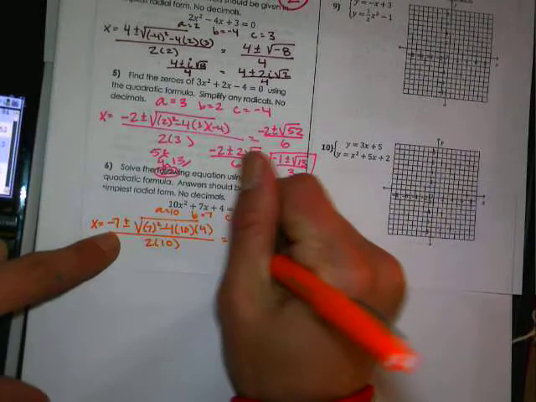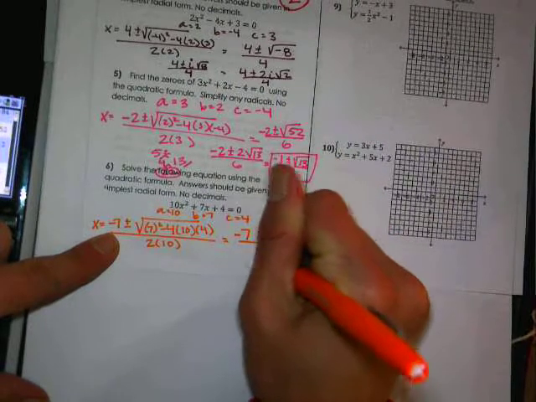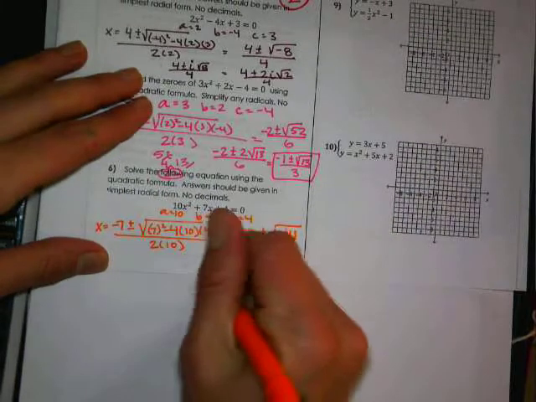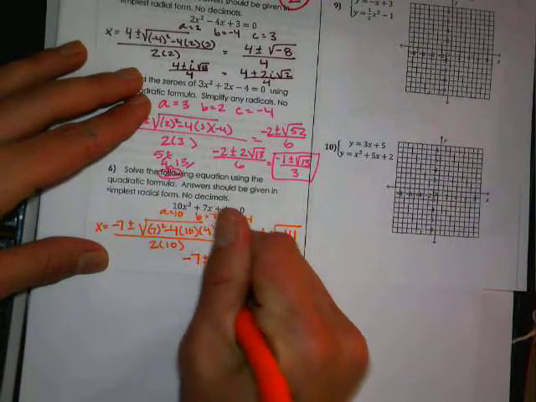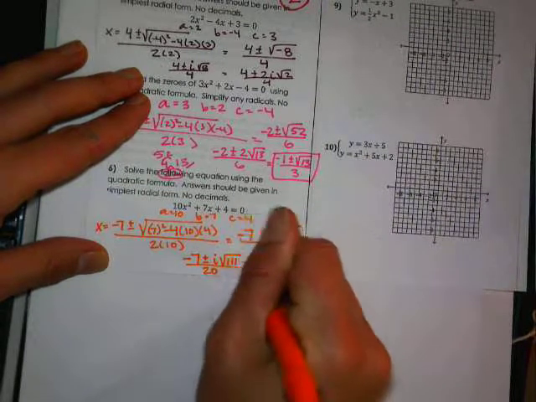Type it in the calculator and you get negative 111. 111 does not break down, so the only thing that you have to do on this one is to take the i out. And then that's the final answer.